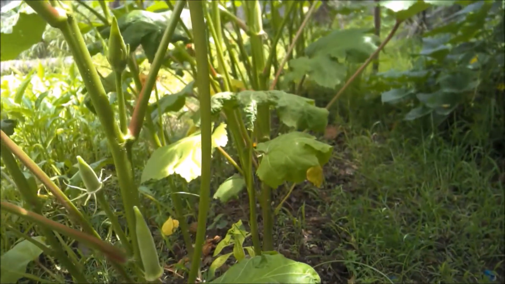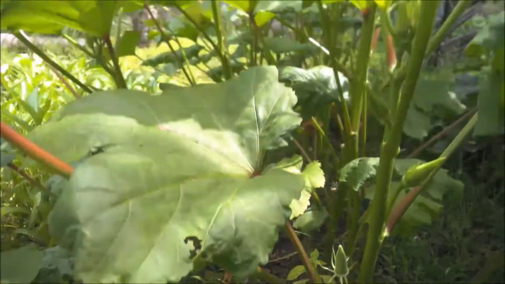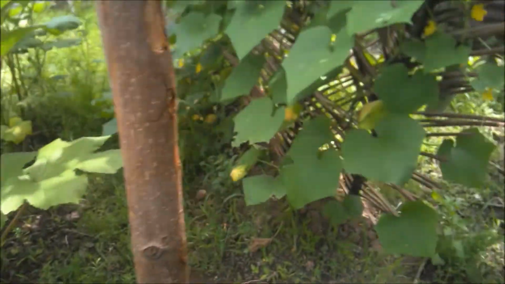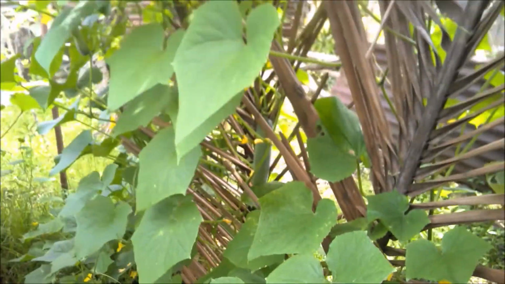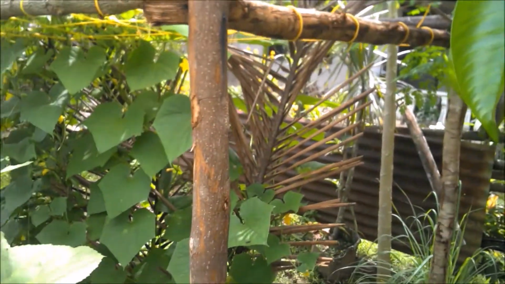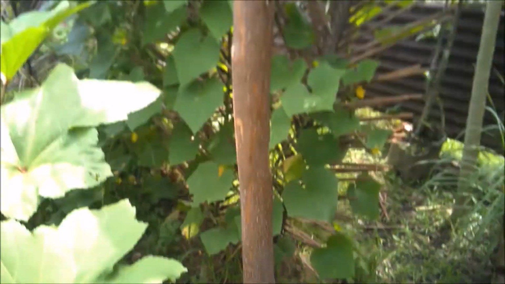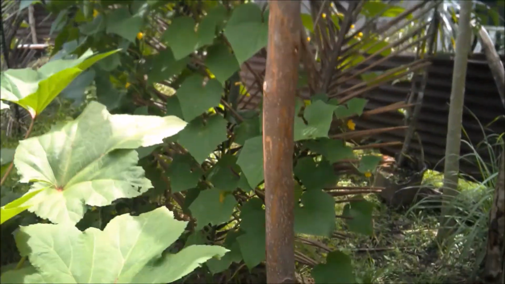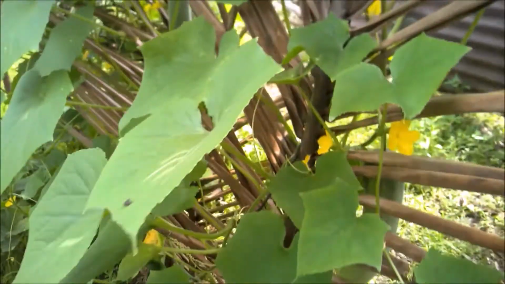What we have observed here is that there are many weeds under the okra. We did not pick those out because one of the speakers in a seminar I attended at the Department of Agriculture said that those weeds will help produce nitrogen for the plants.